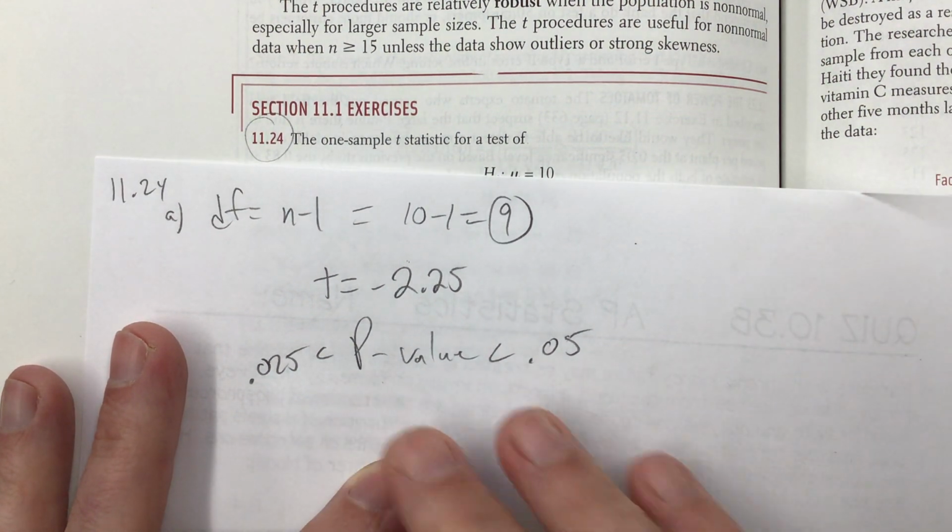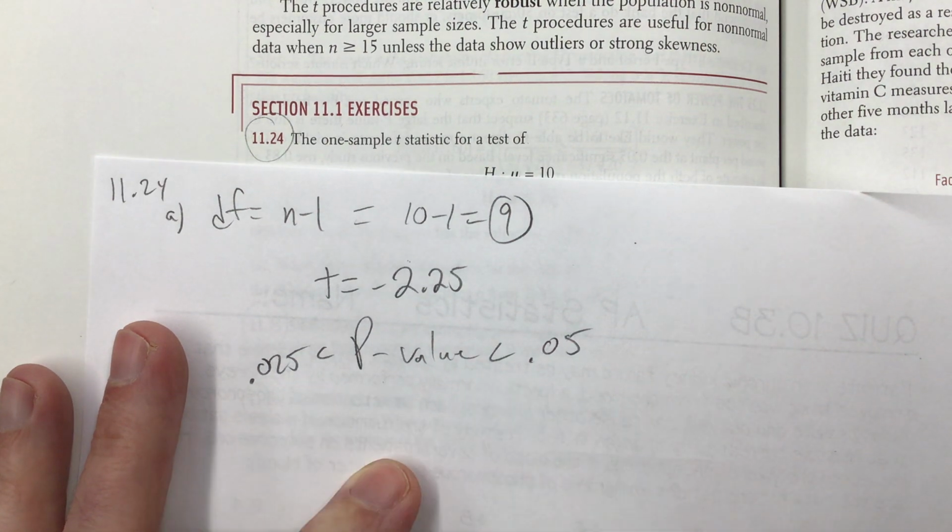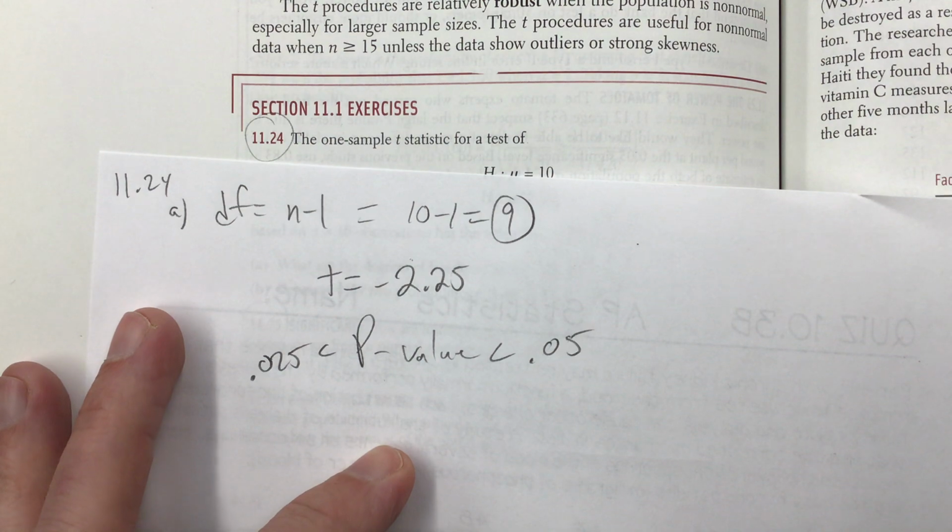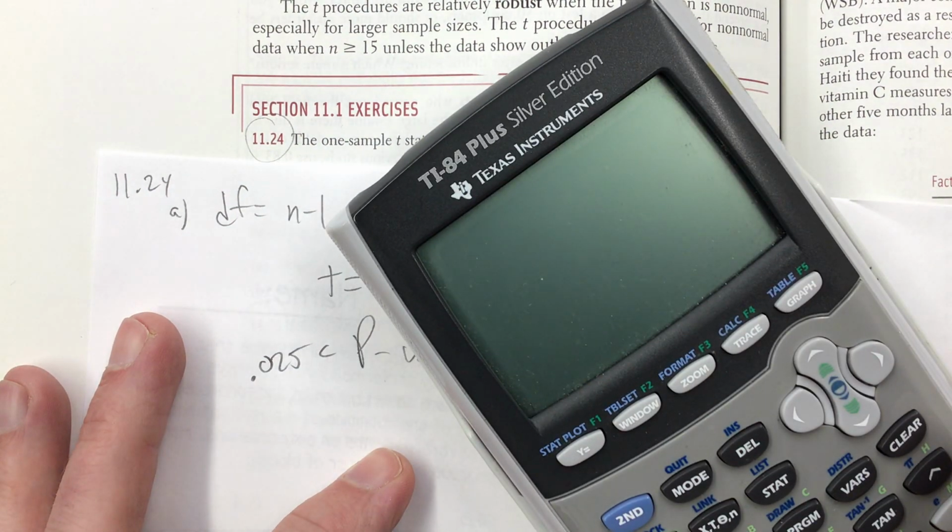Now, is that perfectly, right on the money? Well, no, it's a window, but it's a window that tells me I have moderate evidence, right? And that's good enough. That's what we need to do. We need to be able to say, oh, I have no evidence, I have mild evidence, I have moderate evidence, I have strong evidence, I have very strong evidence, right? So we don't have to have an exact p-value. This is good enough. But if you wanted an exact p-value, right, pull out your calculator and use it.